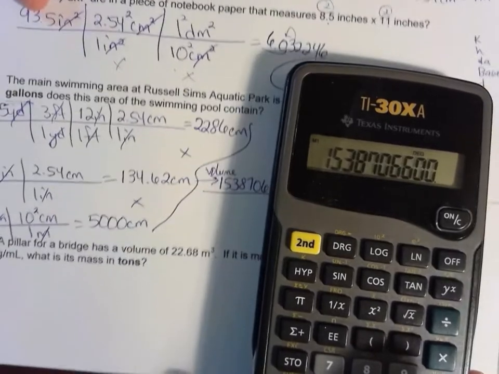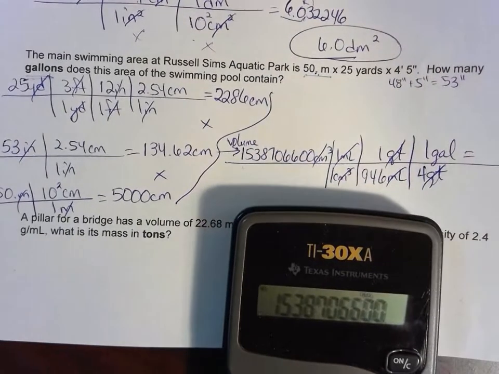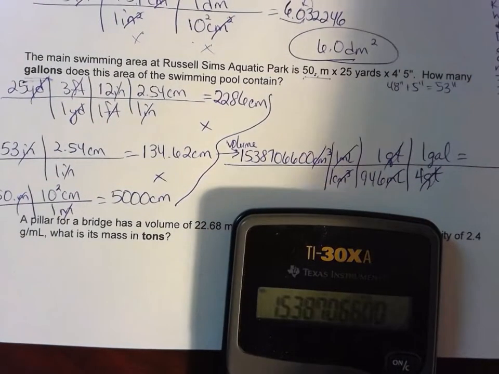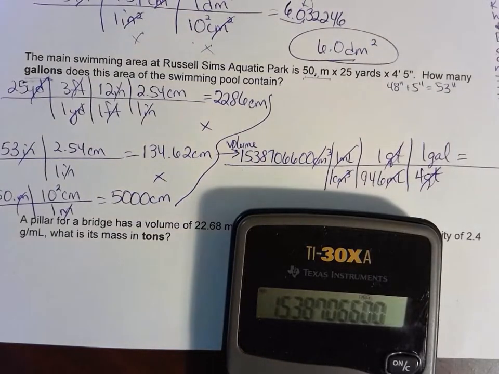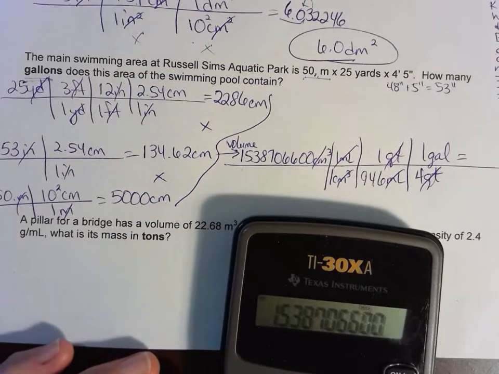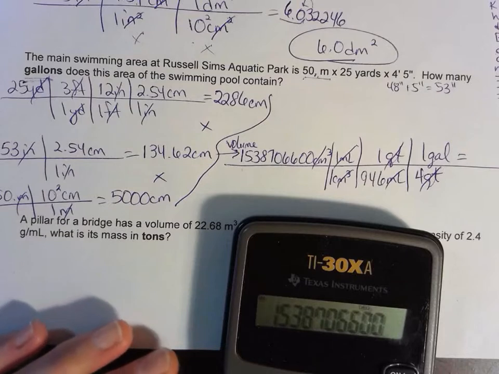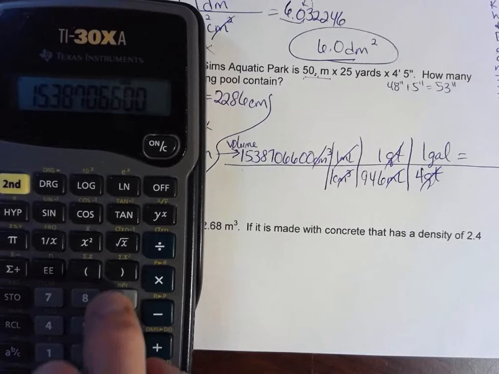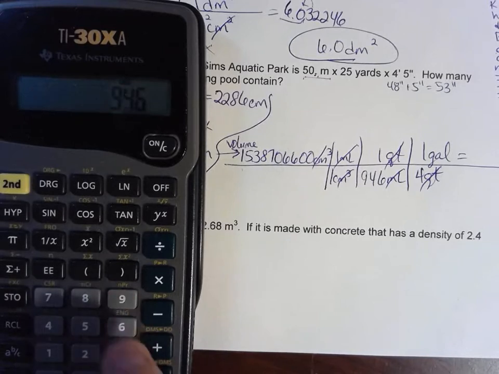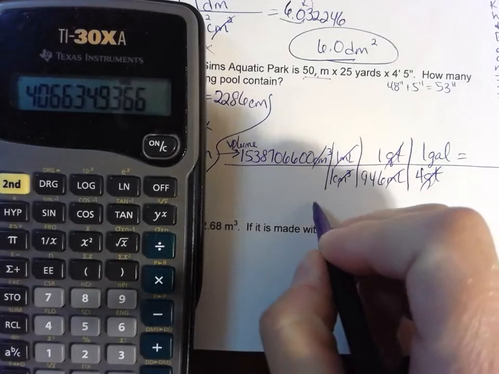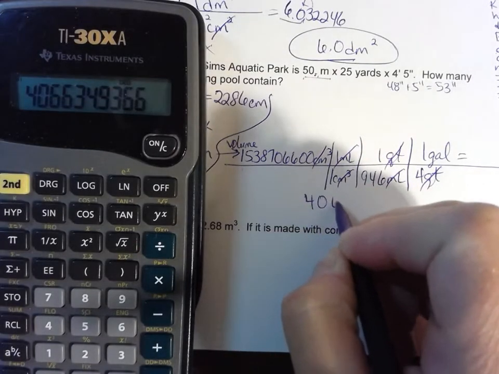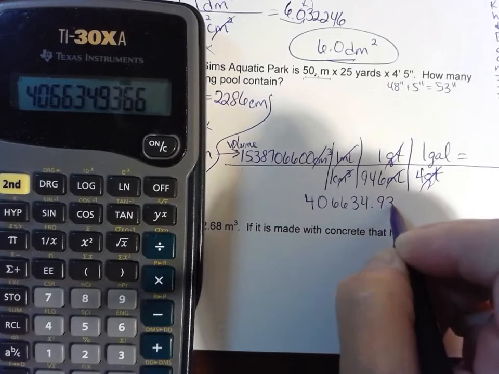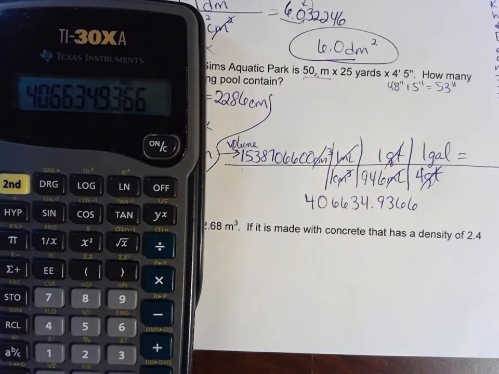Hopefully you didn't clear the calculator. You've got this already on your calculator. So we're going to simply plug in and divided by 946 divided by 4. And you would expect this to be a large number, I hope. 406634.9366.